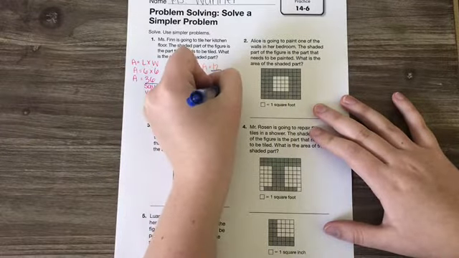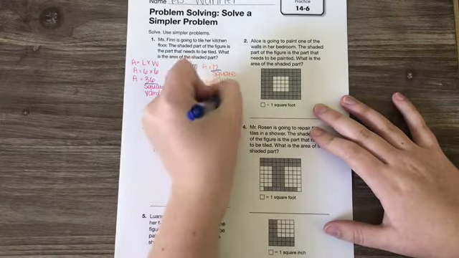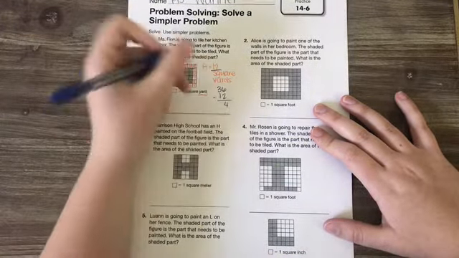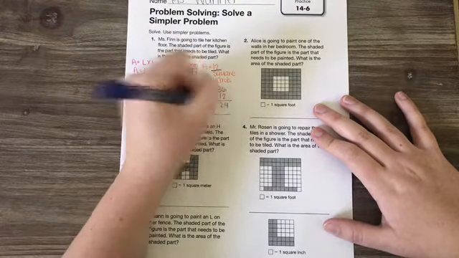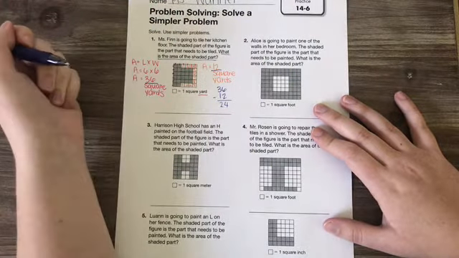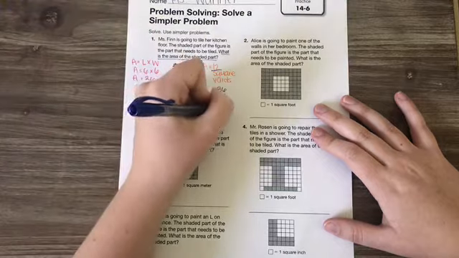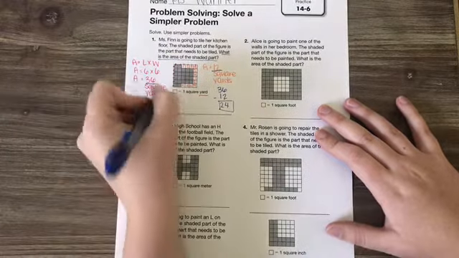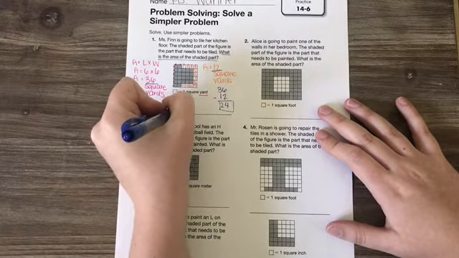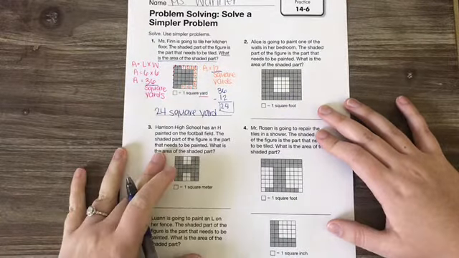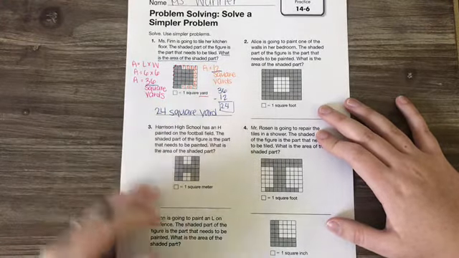So we have 36 and then 12. We're going to subtract those two. All right, so 6 minus 2 is 4, and then 3 minus 1 is 2. All right, so what is the shaded, or the area of the shaded part? All right, it's going to be 24. So I'm going to write 24, and then I'm not going to forget to write my square yard, because that is our unit of measurement. All right, and then so that problem is finished. I'm going to move on to number 3 now.